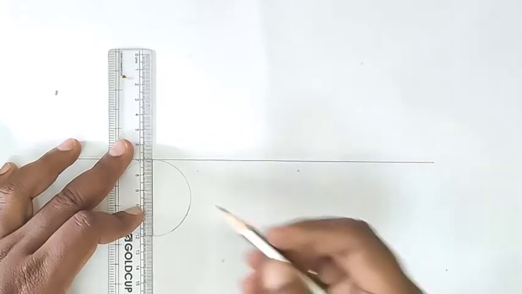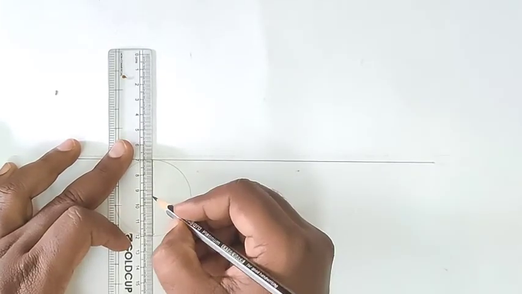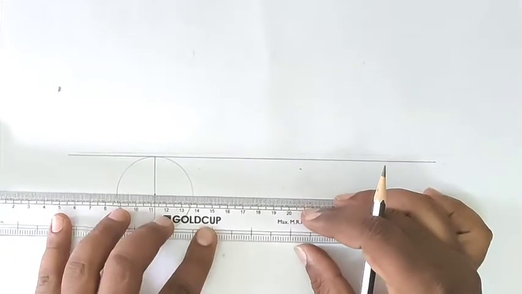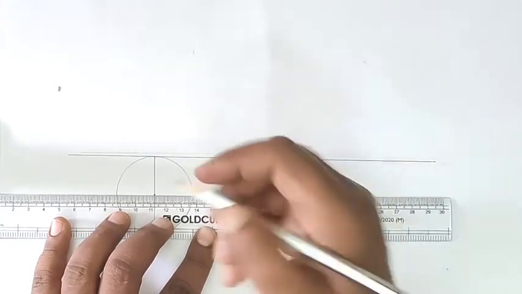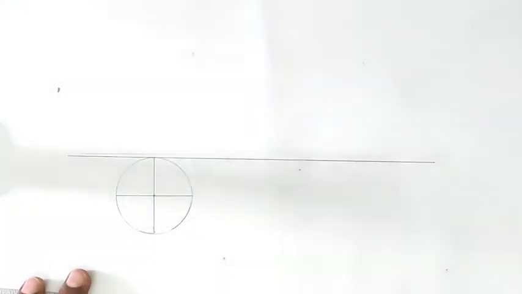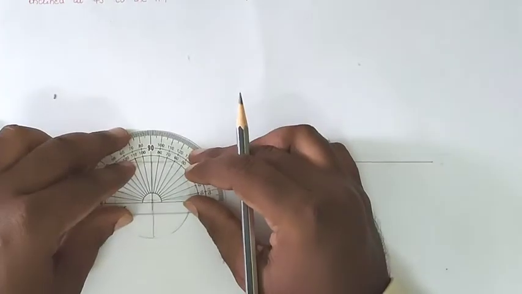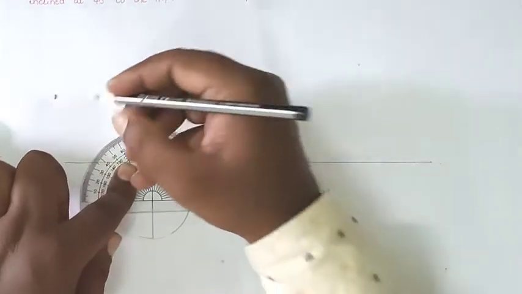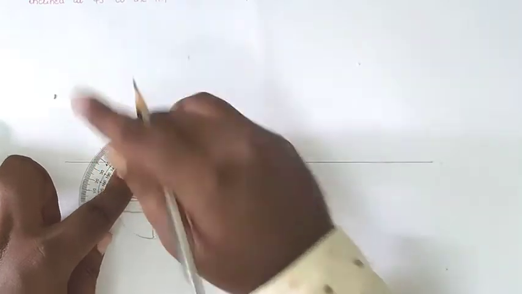So after drawing the top view as a circle, divide this circle into a number of equal parts. I am dividing this circle into 8 parts, with each angle being 45 degrees.